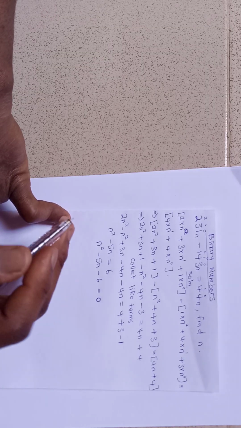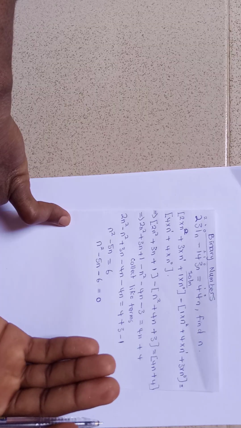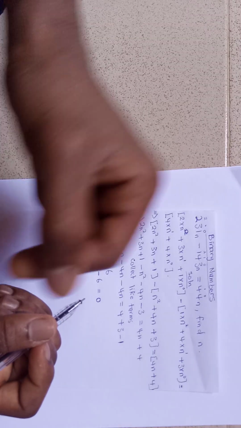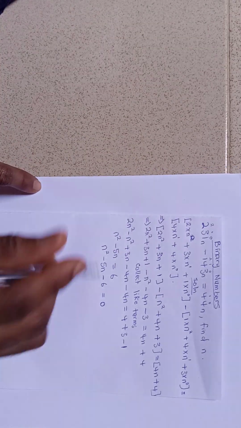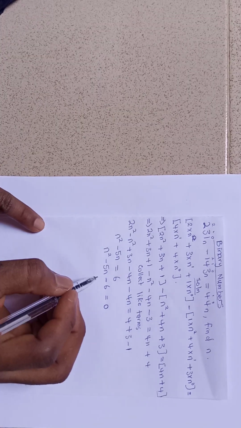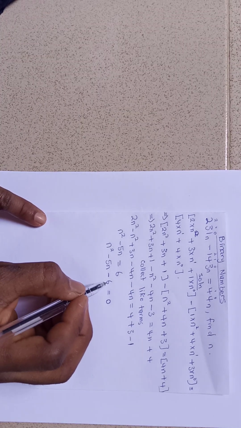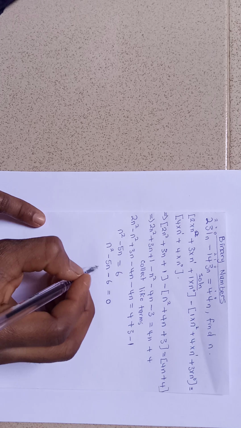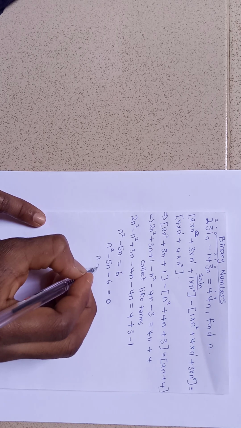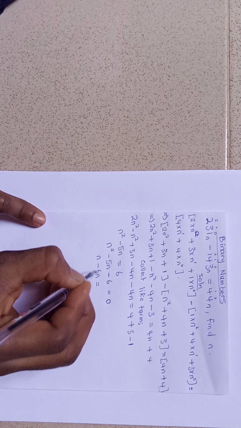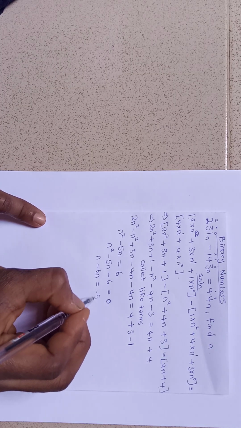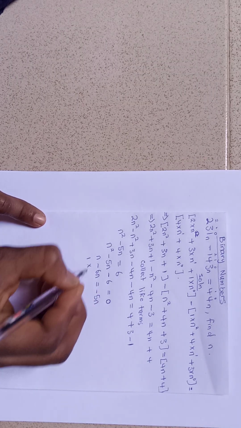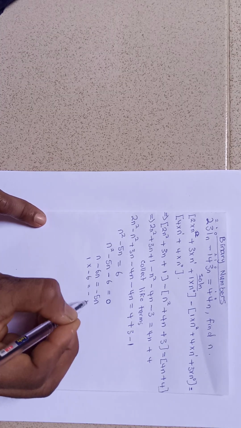So this quadratic equation, we can choose to solve it however we want. We can choose to solve with factorization, the completing the square method, or we can choose to use the formula method. Anyone, but I'm going to use the factorization method, where I find two numbers that, if I multiply, give me minus 6, and if I add or subtract, give me minus 5. My two numbers are going to be n minus 6n, which gives me minus 5, right? Then 1 times minus 6 gives me minus 6.